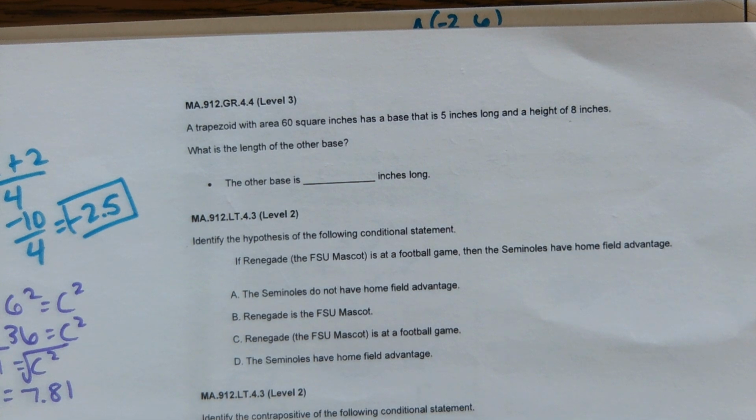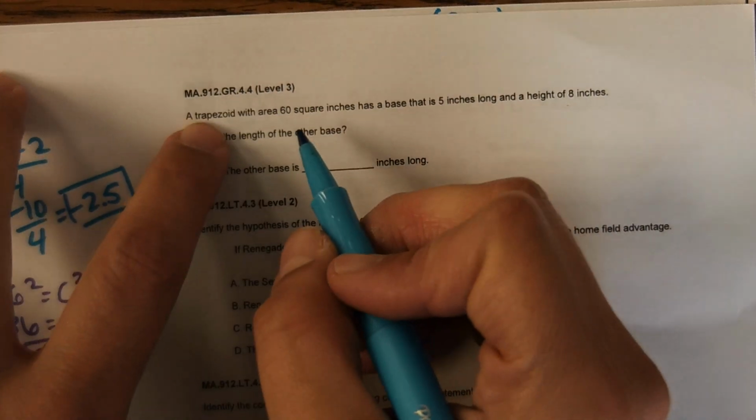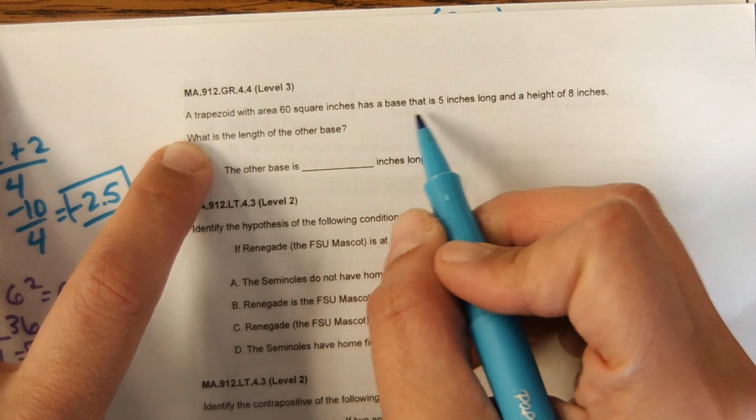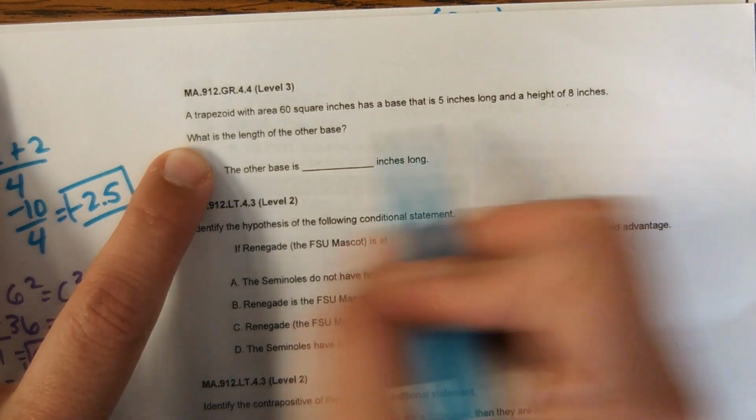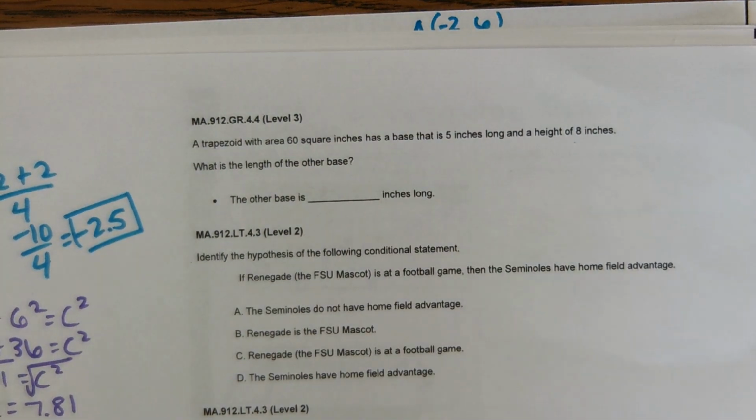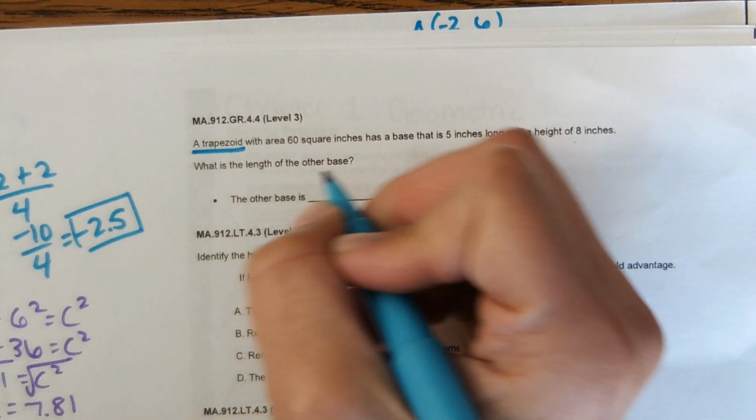Okay, it says we have a trapezoid with an area of 60 square inches, has a base that is 5 inches long and a height of 8 inches. What is the length of the other base? Okay, we're working with a trapezoid here.